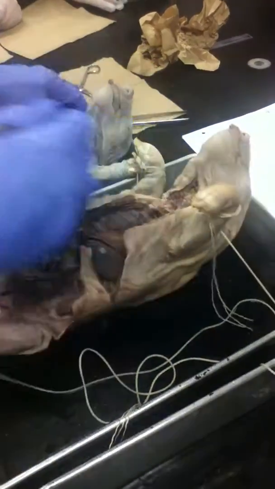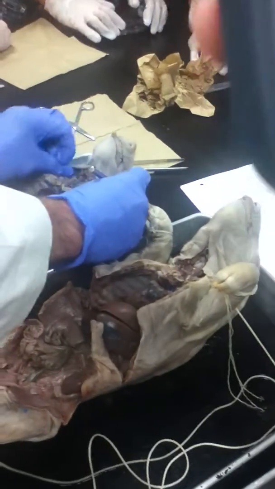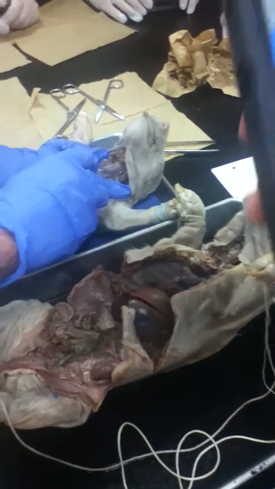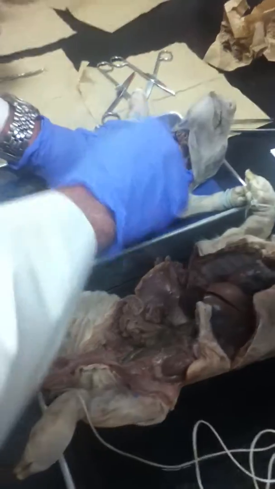Salivary glands, right there. These two things here, big things off to the side. Those are the salivary glands. Okay. And that's it for that page. Can you turn the page for me there?